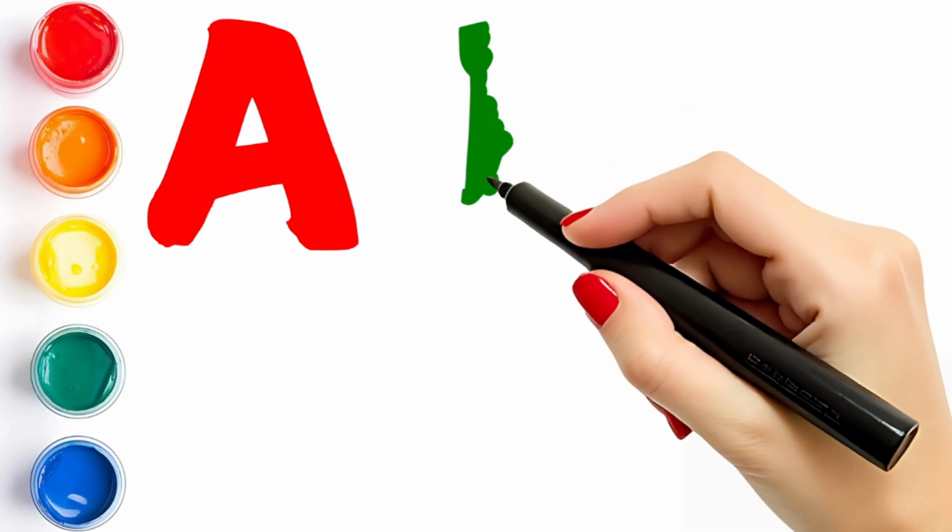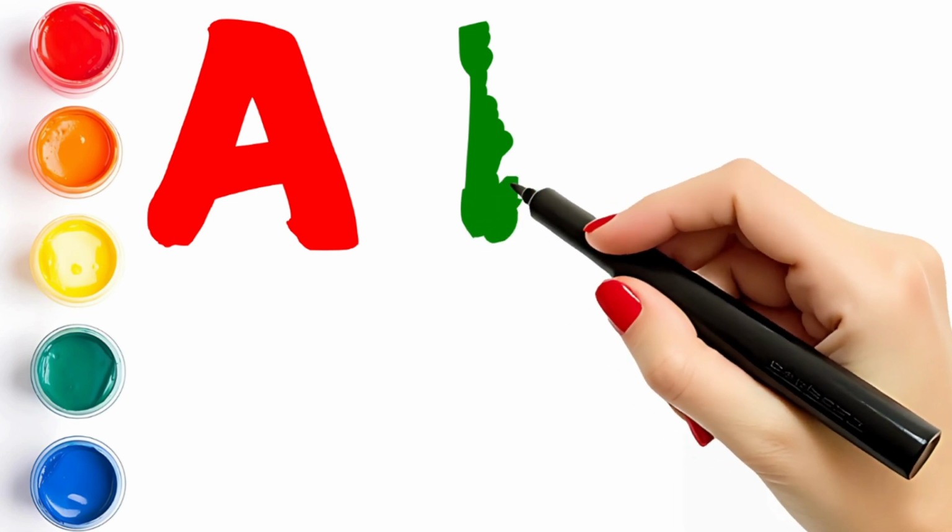B for ball. We will fill it with green color.